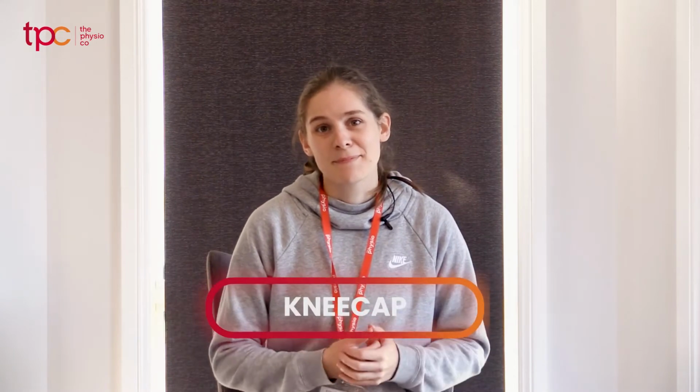Today we're going to be looking at the knee joint. So the knee joint is actually the largest joint in the body and it's also one of the easiest to see. It's made up of your femur, your tibia and your patella, more commonly called your kneecap.